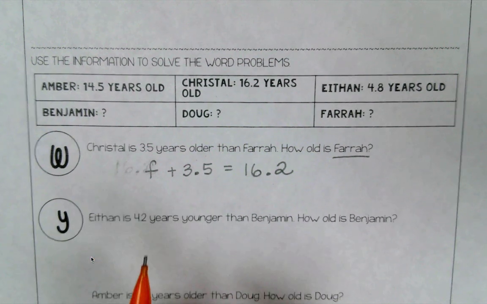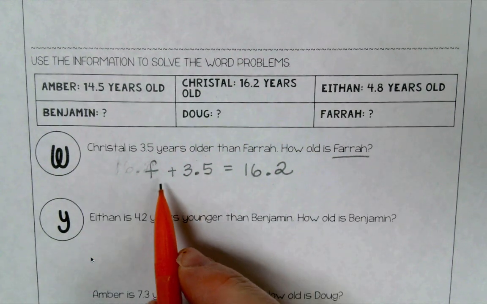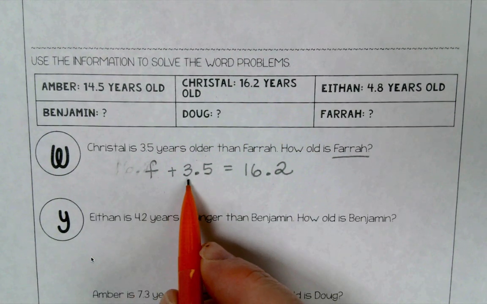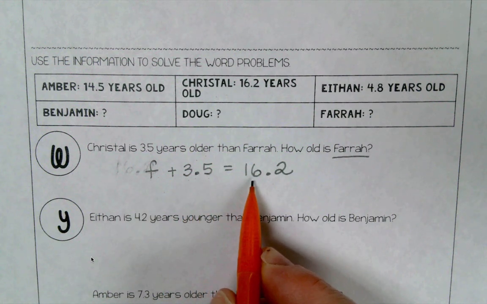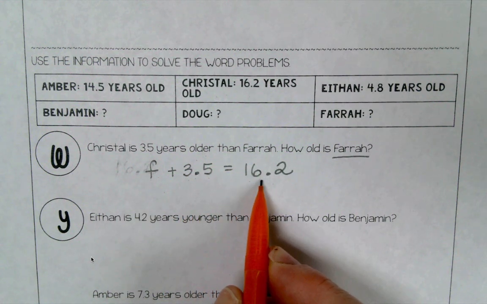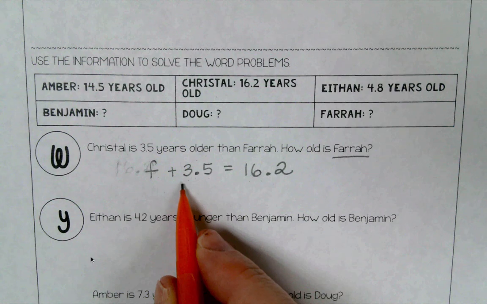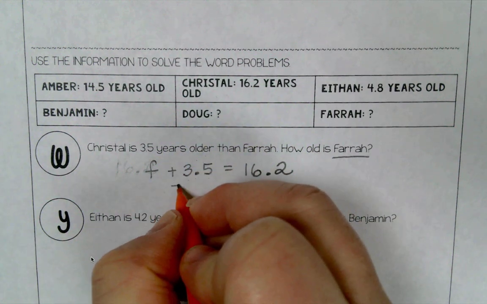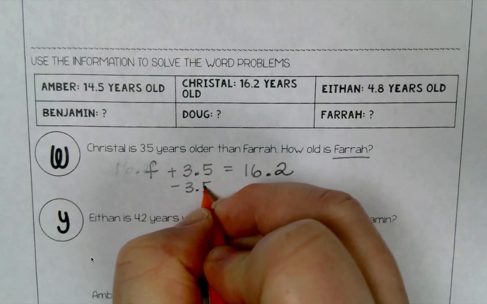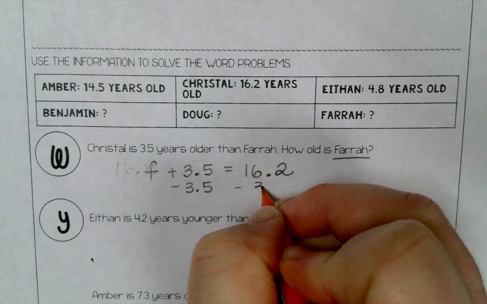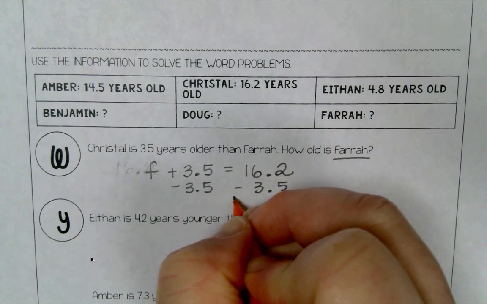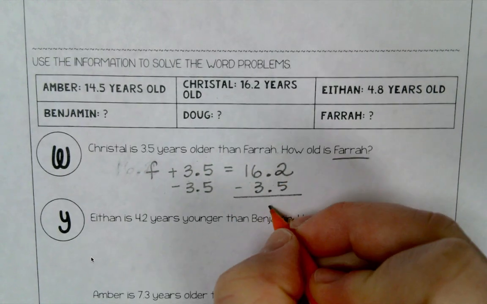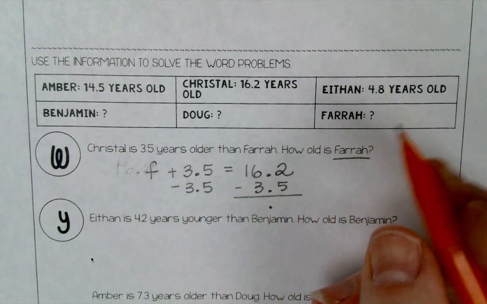That's the hard part. So if I take Farah's age and I add 3.5, I will get Crystal's age of 16.2. So the inverse operation of addition is subtraction, so I'm subtracting 3.5 from both sides, and I am lining up my decimal. Okay. Now, if you have your calculator handy, you can go ahead and subtract.